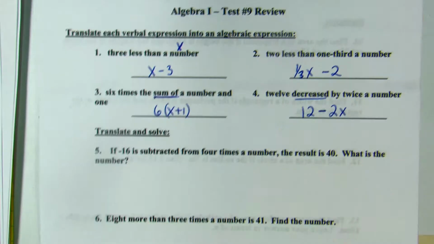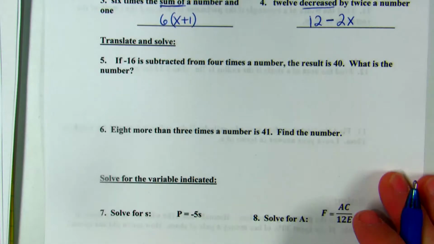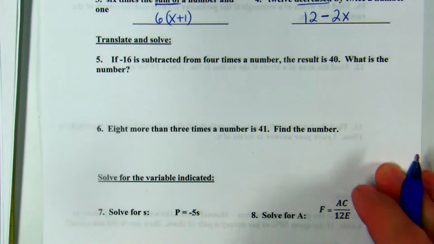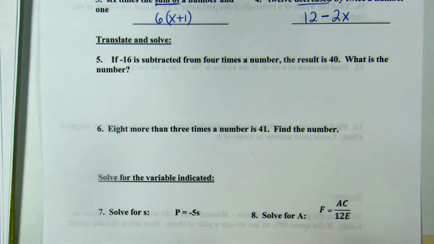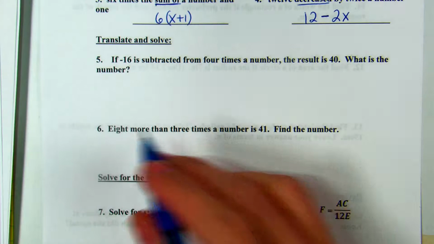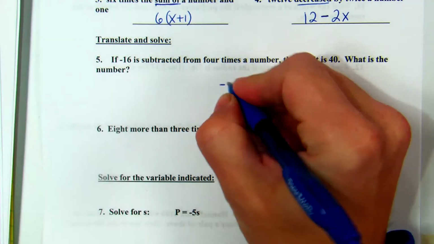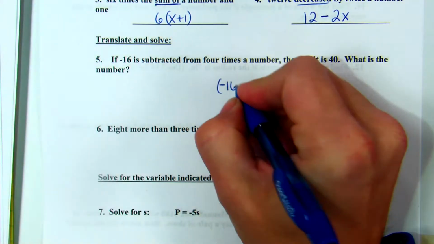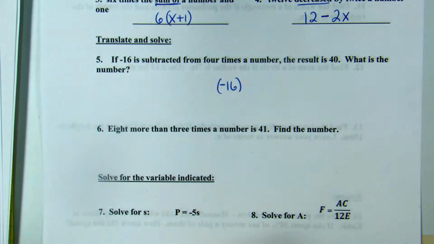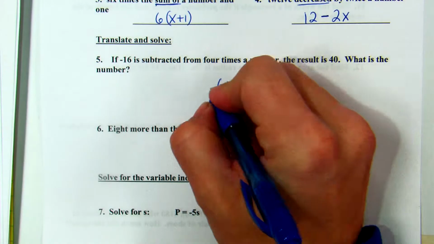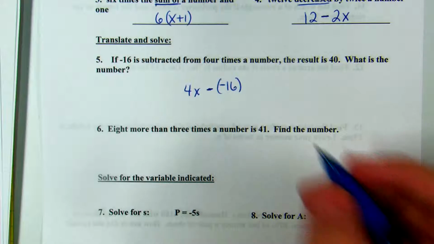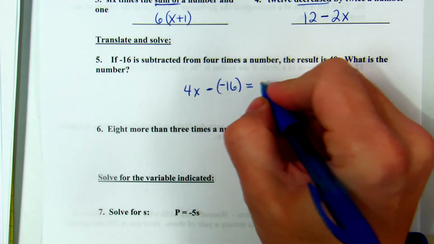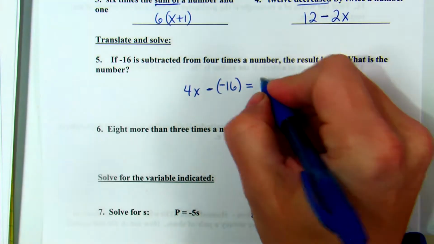Alright, let's move down the page. We're going to go to number 5. If negative 16 is subtracted from 4 times a number, the result is 40. Now, we did this before. Anytime we have a negative number in our word problem, put it in parentheses, and that'll help keep your signs correct. So 16 is subtracted from, so we're subtracting that from 4 times a number. The result is 40. The result means that it's equal, so this whole thing is going to equal 40.